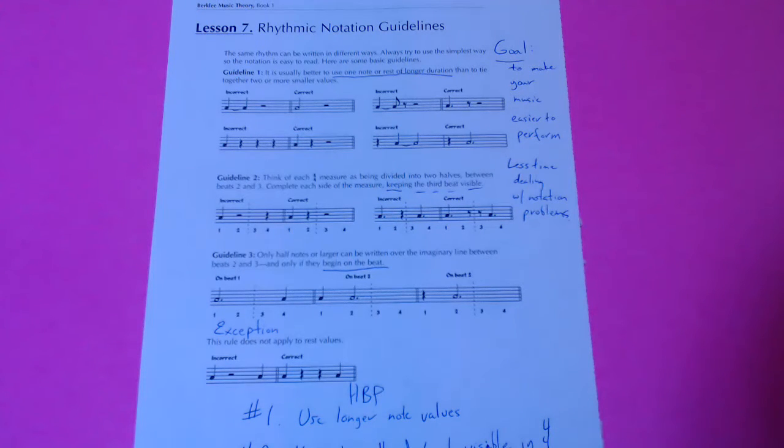So the first sentence: the same rhythm can be written in different ways. It's very important. Some rhythms can be written three or four different ways, and there is a correct way, believe it or not. Always try to use the simplest way. That's for performers, please. I'm a performer, and I love when they write it correctly. Here are your guidelines. We're going to go over how the text talks about it, and then my little take on it.